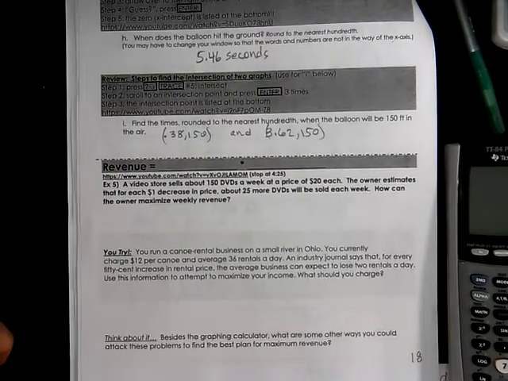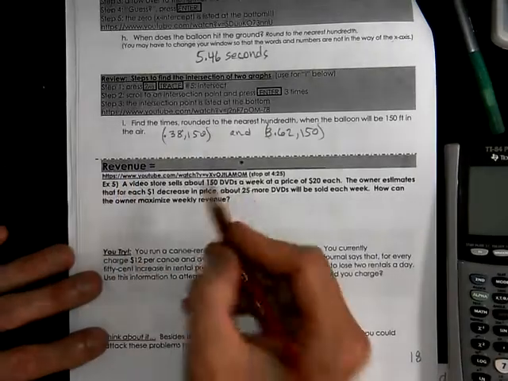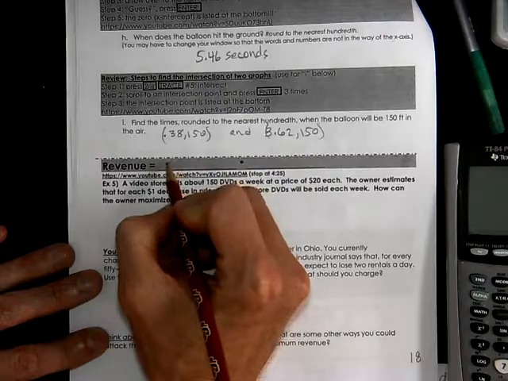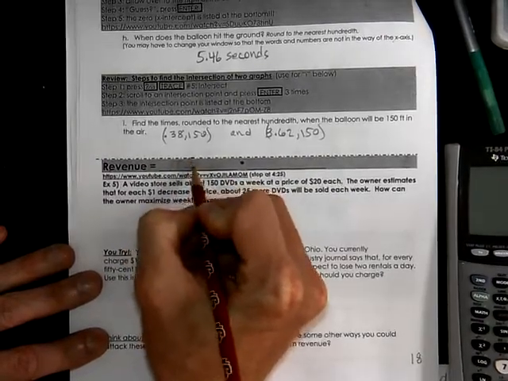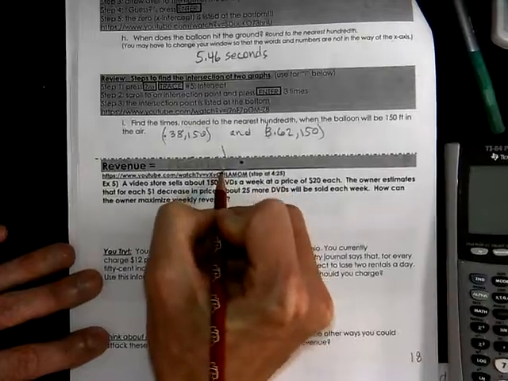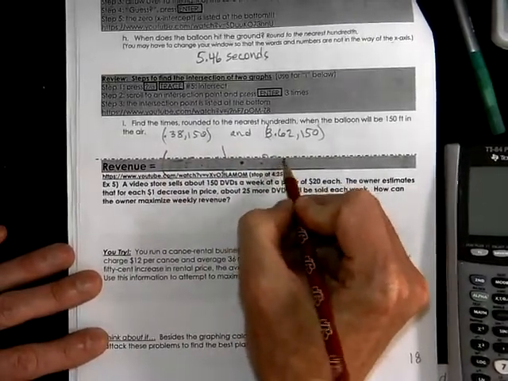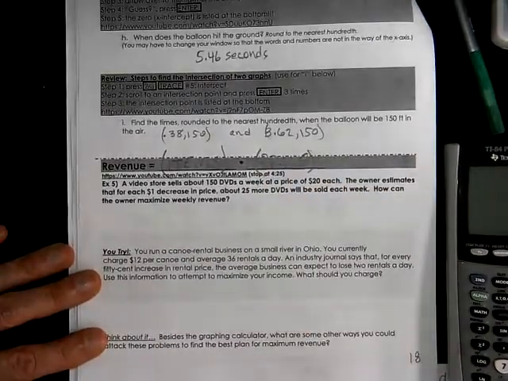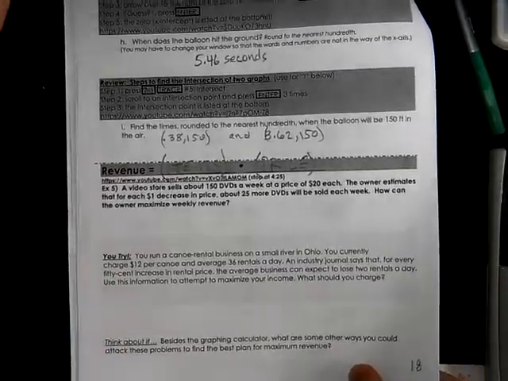Next, we're going to talk about a revenue question. To figure out your total revenue, that is the total number of items times the price per item. That gives you revenue. It's not necessarily profit, but it would be the revenue, what you're bringing in.